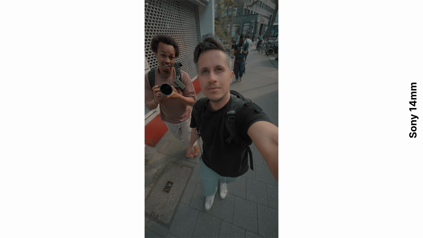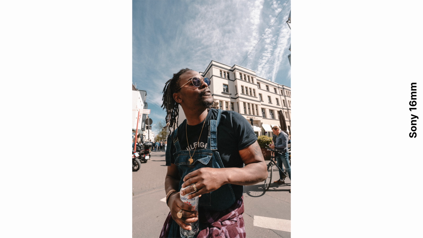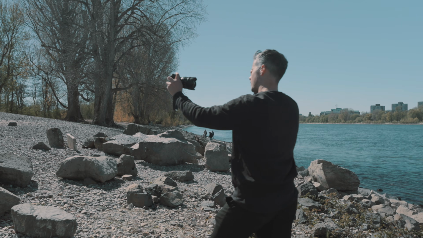Not the classic prime lenses for portraits, but there's always an interesting perspective. Especially for group shots at weddings or spectacular close-up shots, they are definitely recommended. I will show you now how these two lenses perform for vlogging.